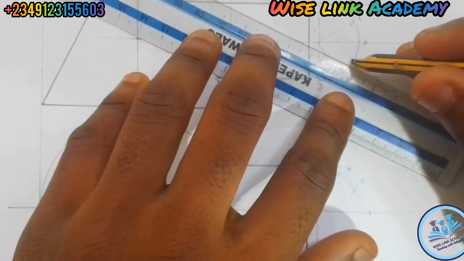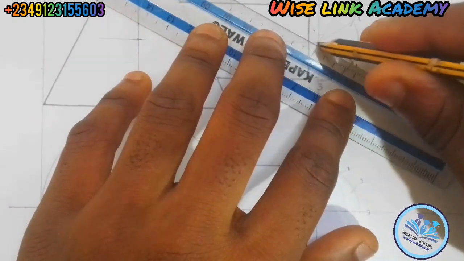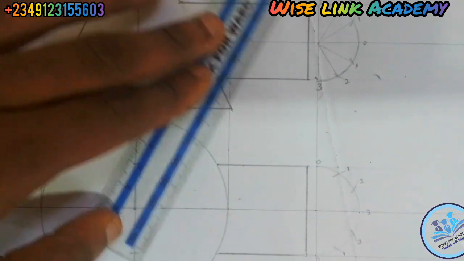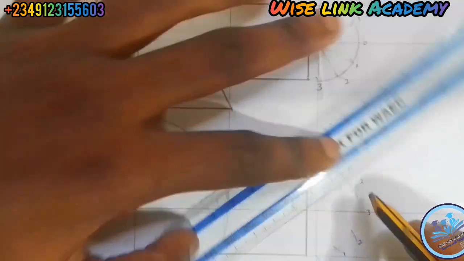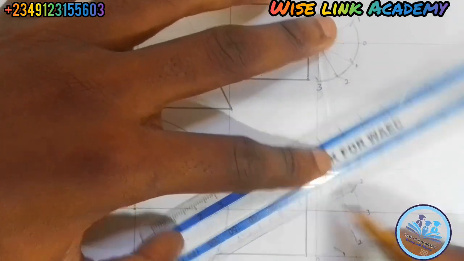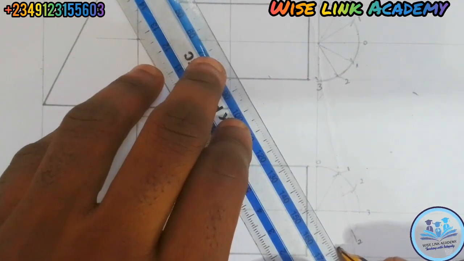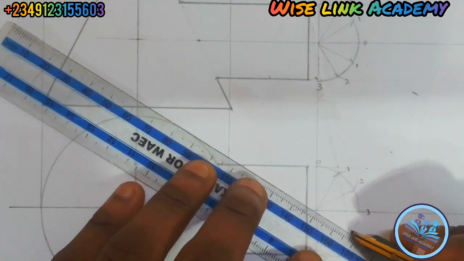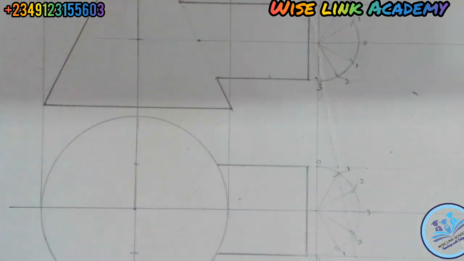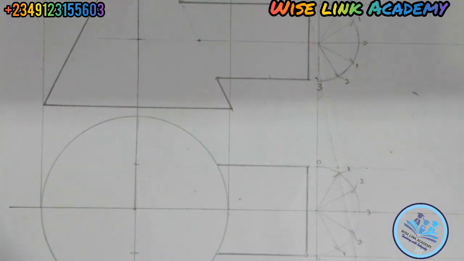Connect them to center point. As you can see this. Then you come down to this other side too. Connect this center point. These two center point. This center point. And likewise these two to center point. I'll be having this.